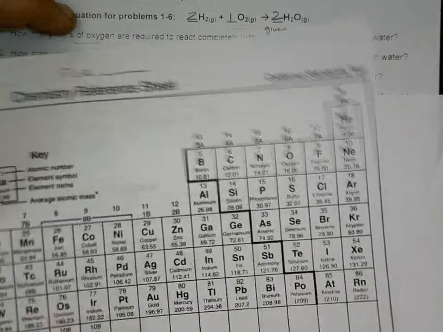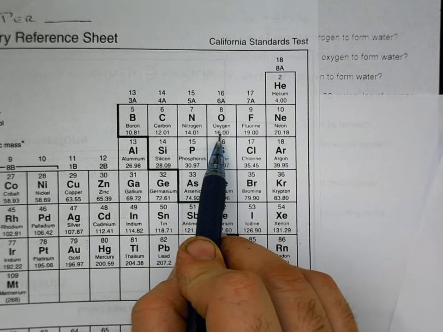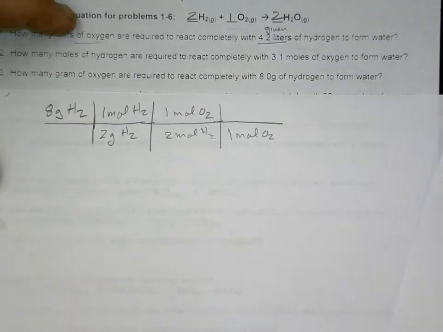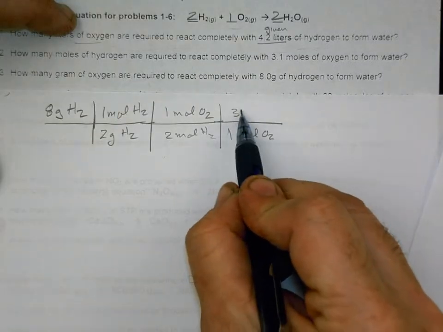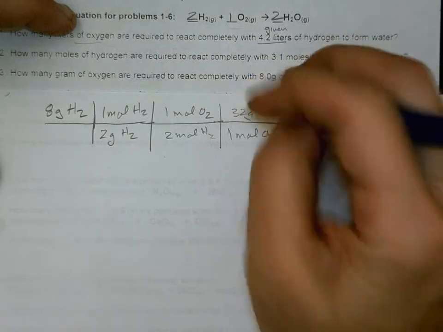16. Well, let's see. Oxygen is how much? 16. And since an oxygen molecule is O2, what is the mass? 32. It'll be 32. You got to be careful there. So 1 mole of O2 is 32 grams of O2.